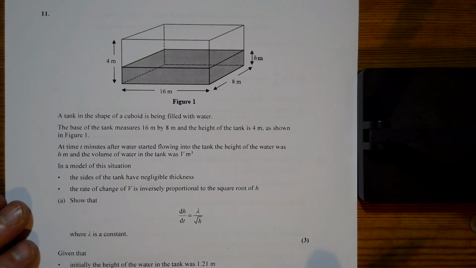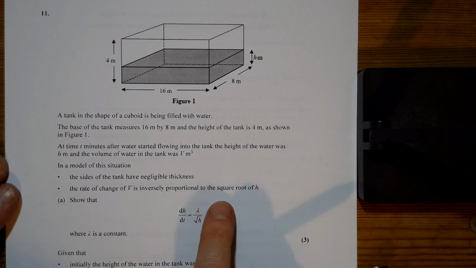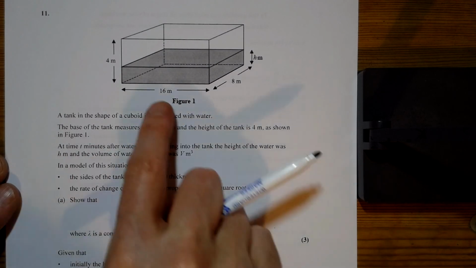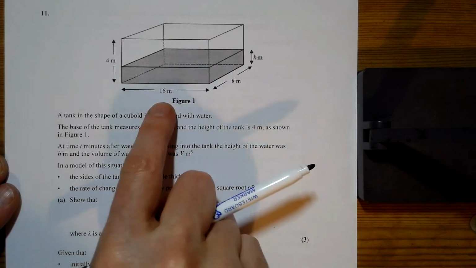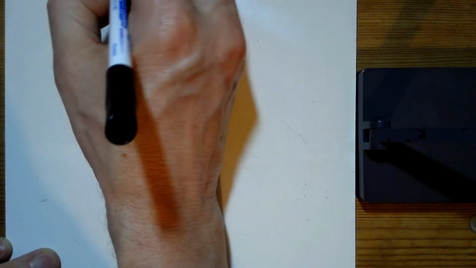This question is the repeat of the other mock question on differential equations, and not many people got many marks on this, so it's not been changed very much. All that's happened here is the size of the tank's changed. All the words are the same. So the size of the tank here is now 16 by 8, and it's h high.